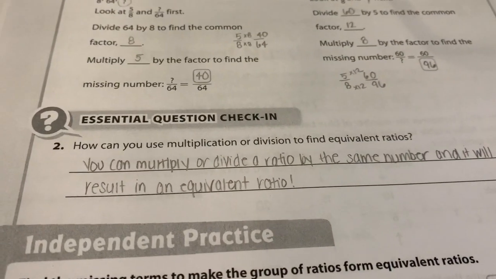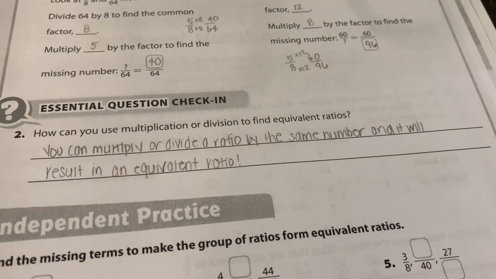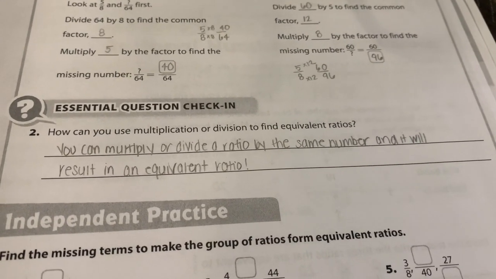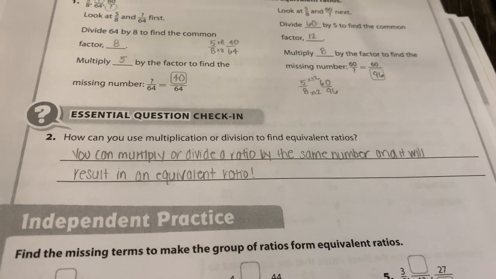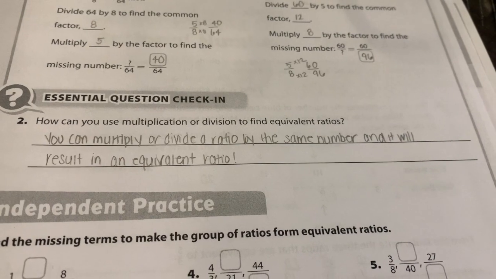Okay, and for the essential question check-in, how can we use multiplication or division to find equivalent ratios? If you wrote anything similar to this, you're good. You can multiply or divide a ratio by the same number, and it will result in an equivalent ratio.